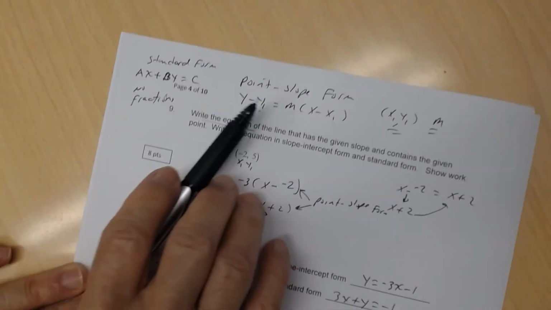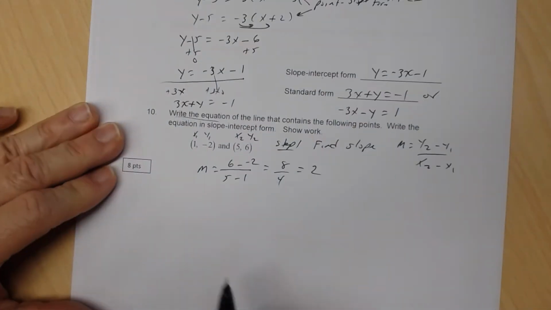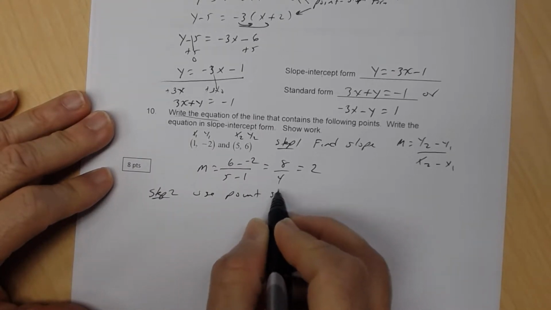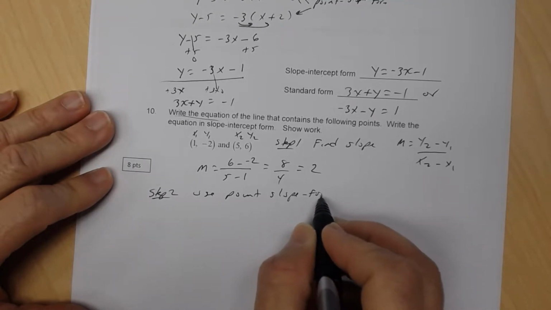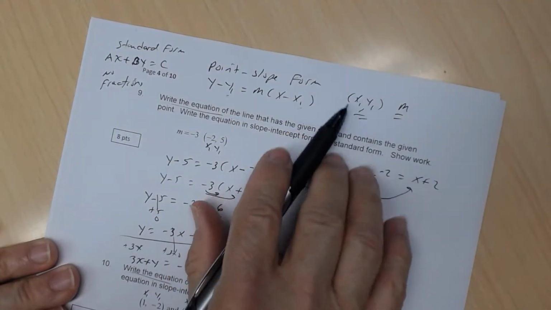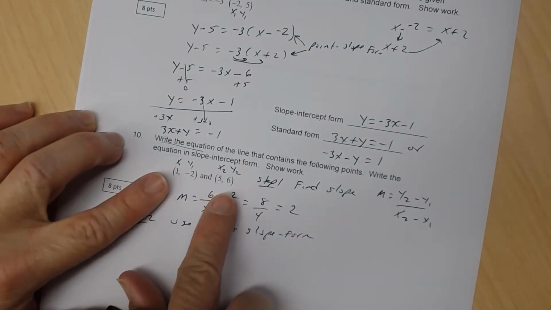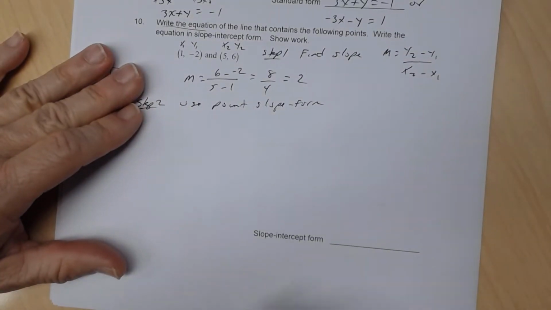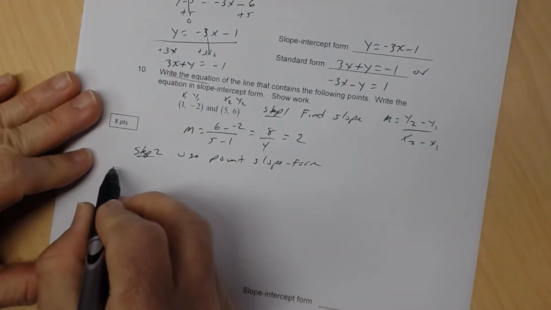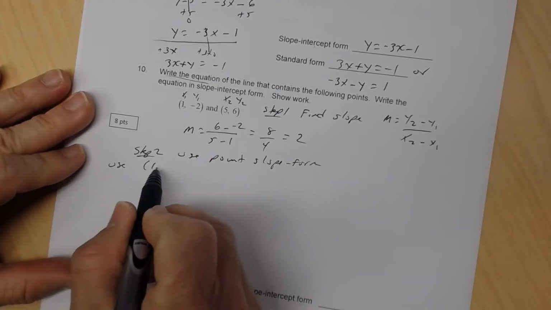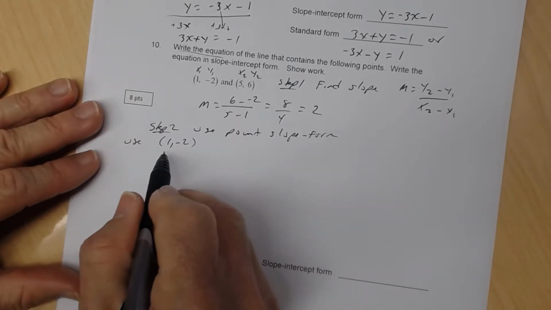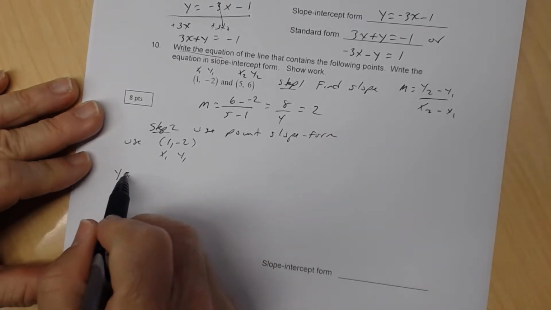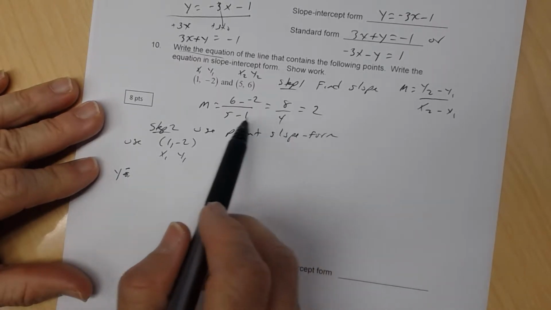Once you find the slope, you're going to substitute in point-slope form. So step 2, use point-slope form. Remember, you have to know the slope and a point on the line. Here I know 2, so it doesn't matter which one you use. You'll get the same equation when you put it in slope-intercept form. If you use, let's say, the first point, this will be x1, y1. Using point-slope form, I get y minus y1, which is -2.